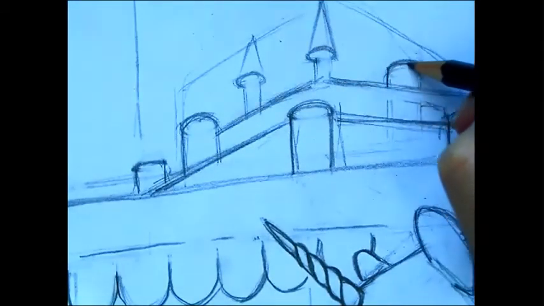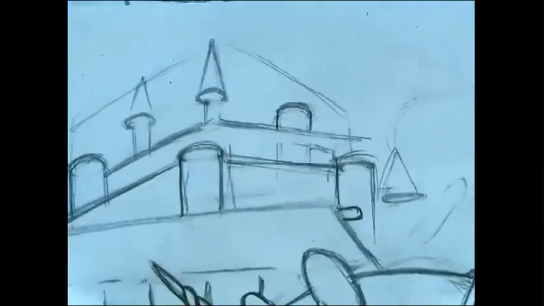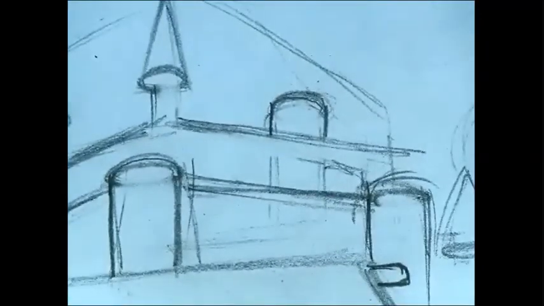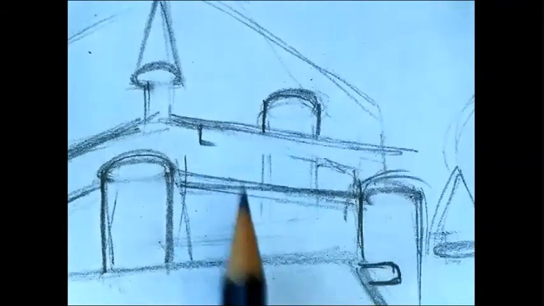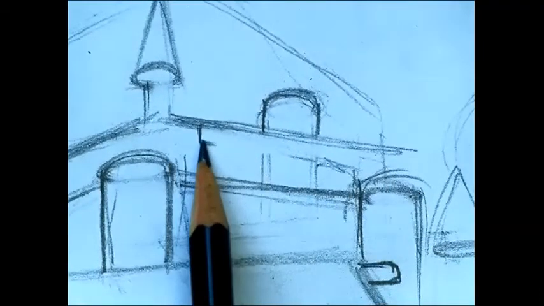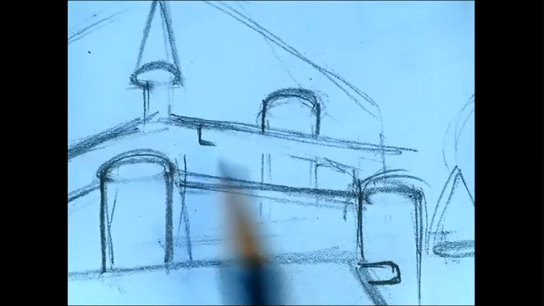And we get in here and we do the same thing that we did before with these walls. We started putting little notches. This line here is going to be the one that I put down here.